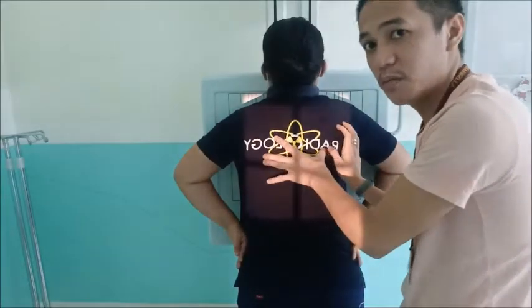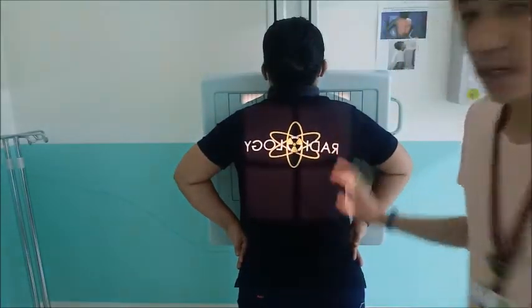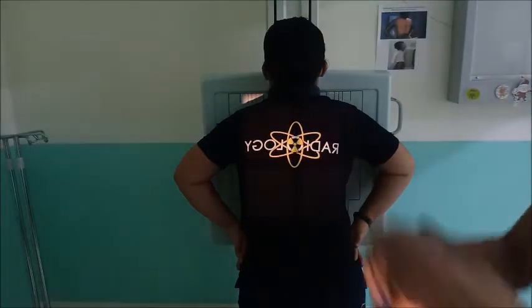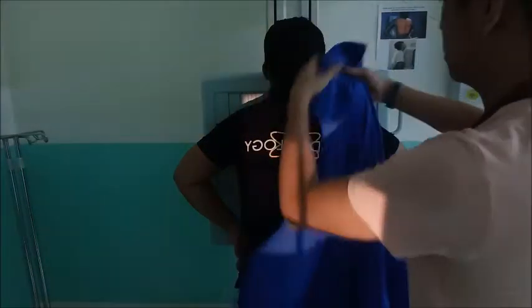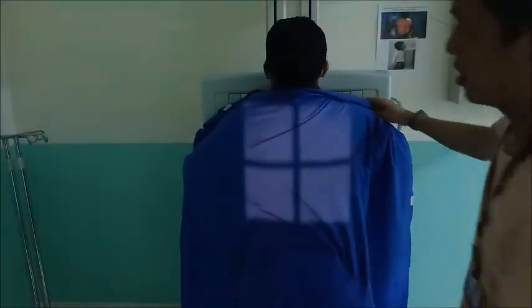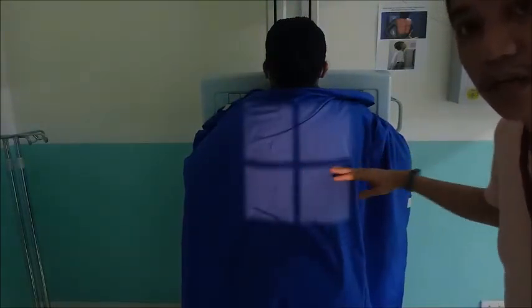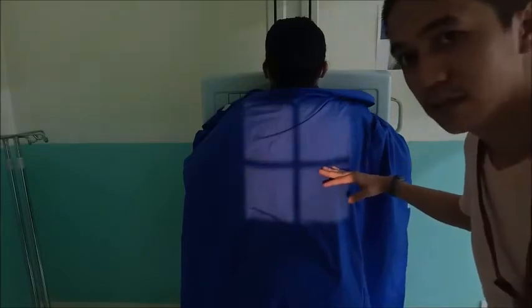Okay, the inferior border of the scapula. So that means the horizontal line is directed towards the inferior border or inferior angle of the scapula. Okay, so also at the level of T7.